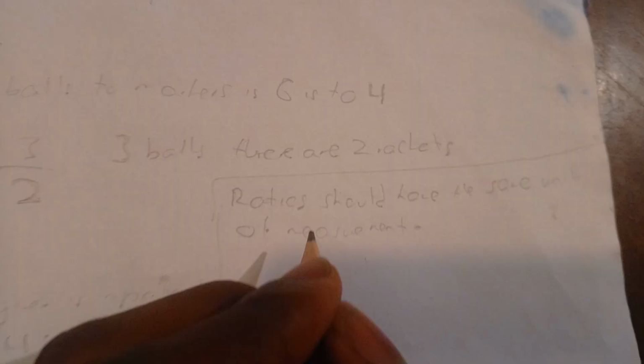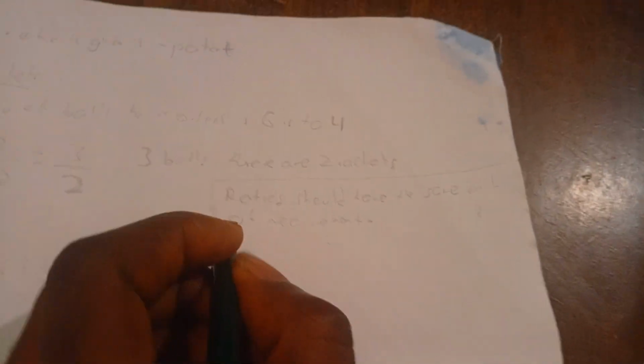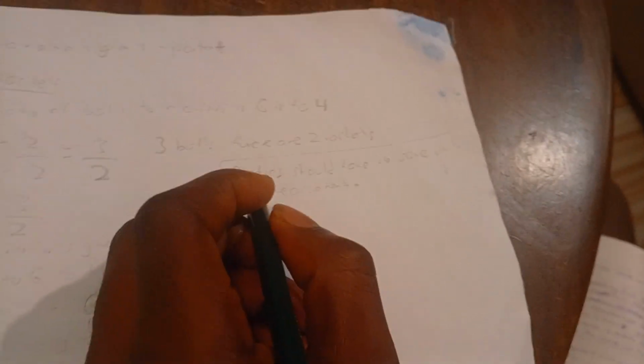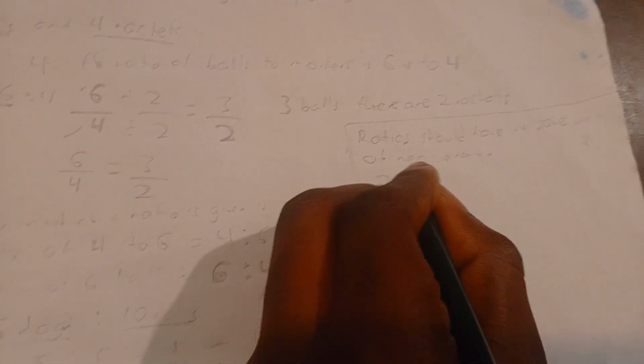This ensures a fair comparison. Like comparing 20 minutes to 5 hours, you would say that 20 minutes is more than 5 hours unless they are in the same unit.